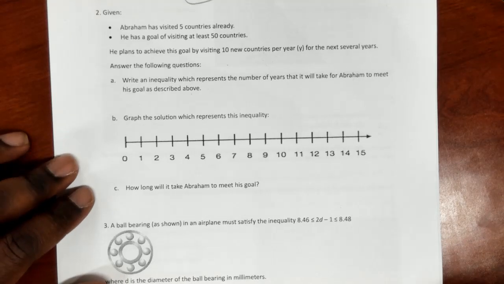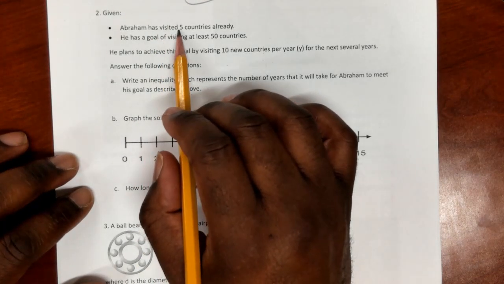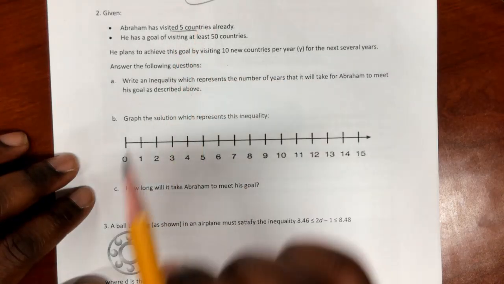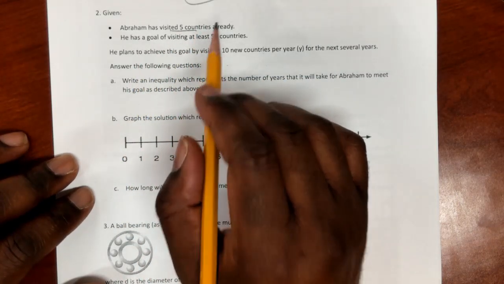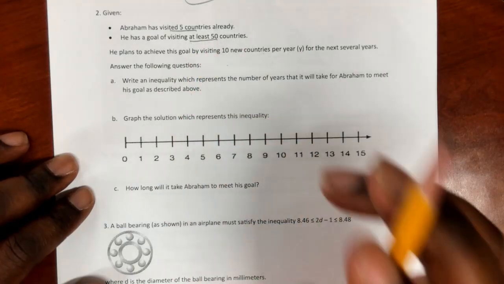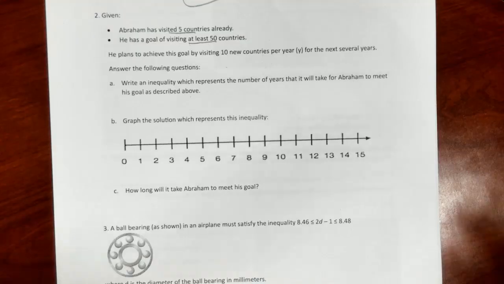So the first thing we want to do is write this inequality. Let me read this one more time. Abraham has visited 5 countries, so that's important. He's already visited 5 countries. He has a goal of visiting at least 50 countries. So at least 50 means that he wants to visit 50 countries or more. So the least is 50. Therefore, I want to visit 51 countries, 52, 60. I don't want 50 to be the max. I want 50 to be the least. That's the minimum. So I want to be greater than 50 countries.